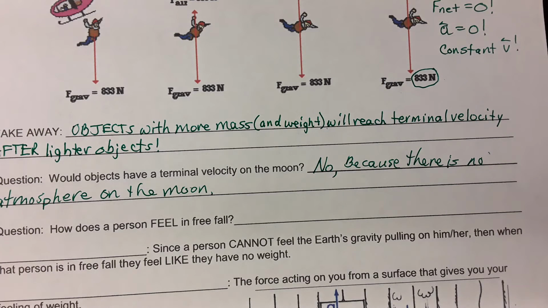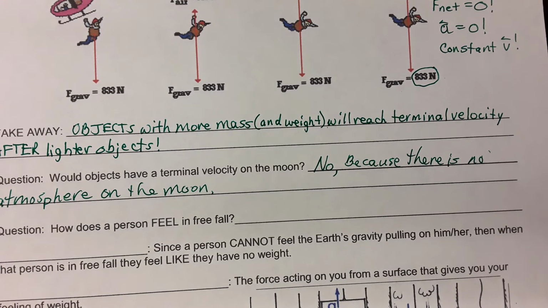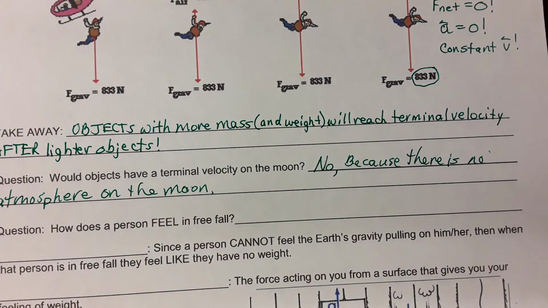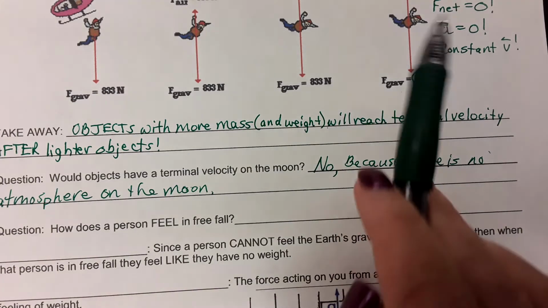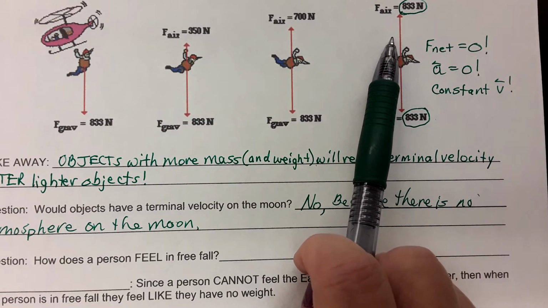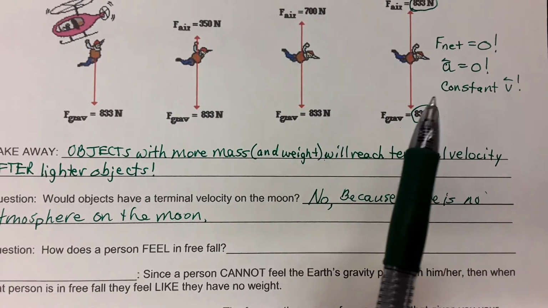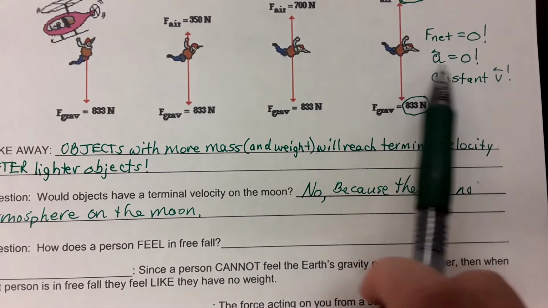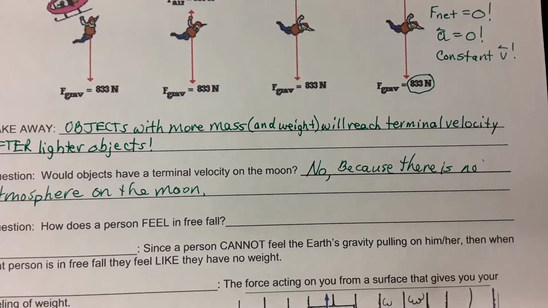So there is no terminal velocity on the moon or on any planet that does not have an atmosphere. However, if it has an atmosphere, you can, if you fall far enough, reach terminal velocity when the air resistance on that planet, in that atmosphere, balances your weight, your gravity, and therefore stops the acceleration, okay?